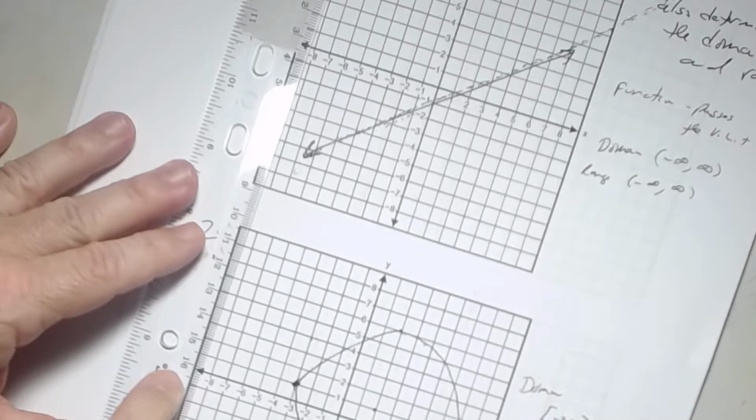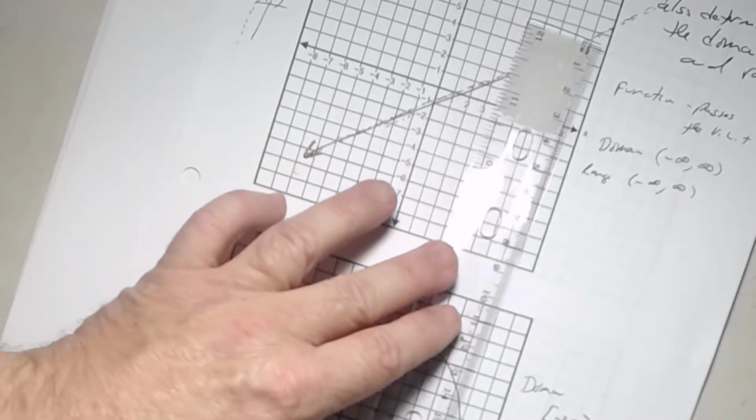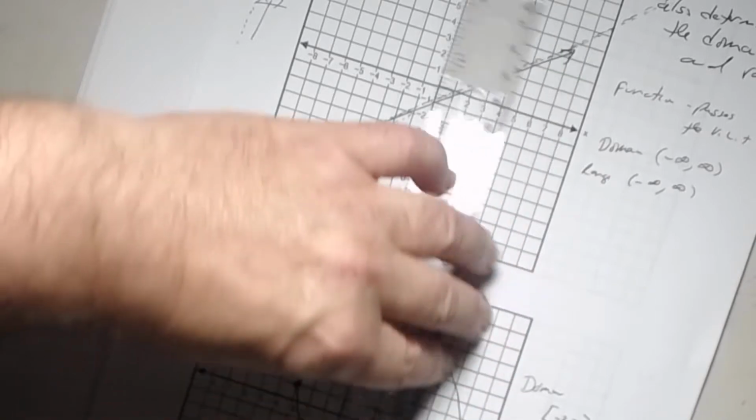So here, domain and range, am I touching the graph here? Nope. Am I touching the graph here? Nope. I'm touching the graph here, right? Yep. What's that x coordinate? -3. All the way to what? Positive 7.